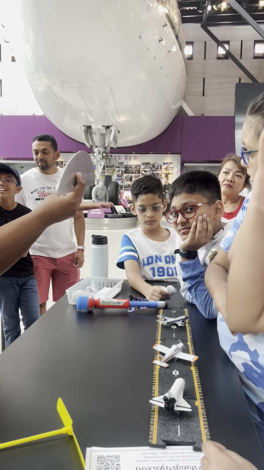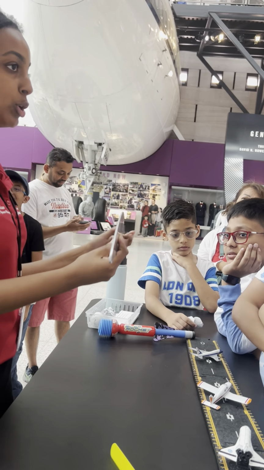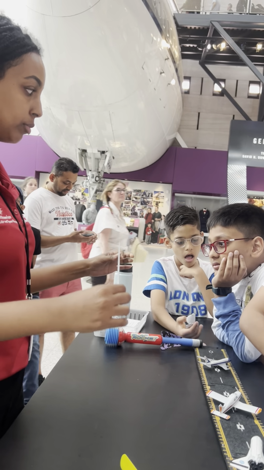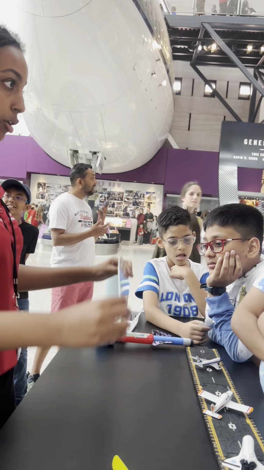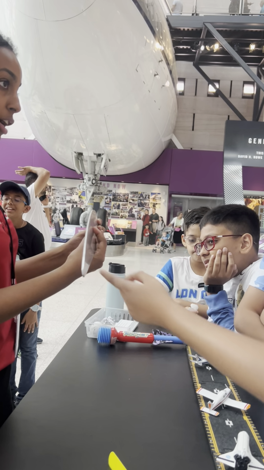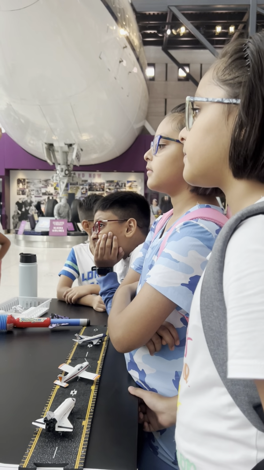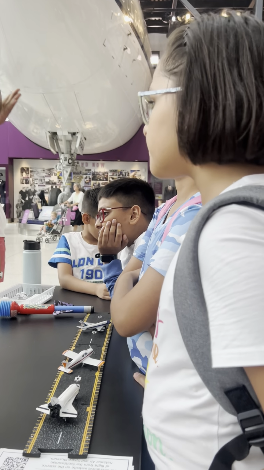Exactly. So if we have strong air here and weak air here, which way is this gonna go? The strong air is gonna push up like this, because that strong air is basically working against that weak air. So that's how we're able to achieve lift going up.